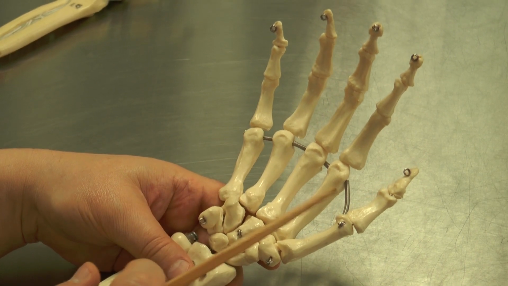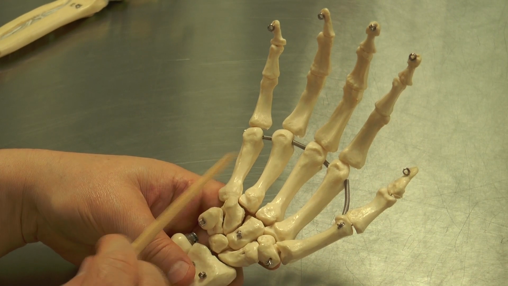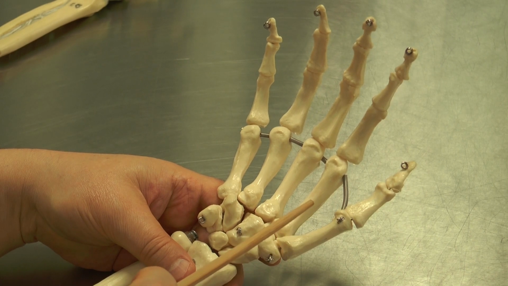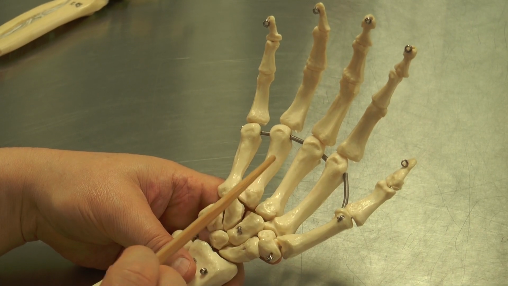So we number them from lateral to medial. Okay, from lateral to medial. Number one, starting from the thumb. First metacarpal, second, third, fourth, fifth metacarpal.